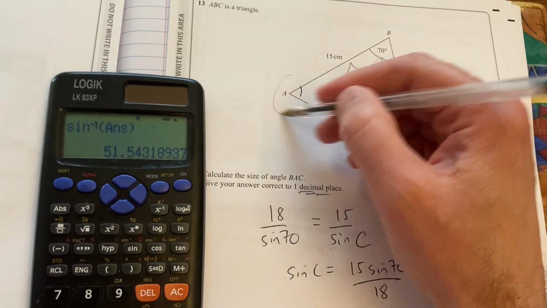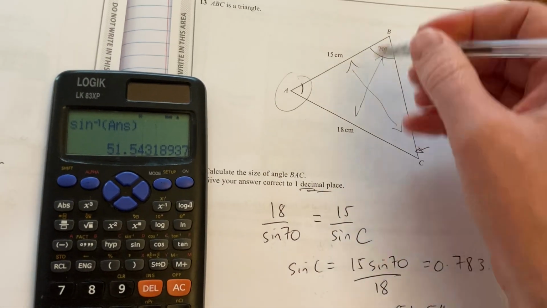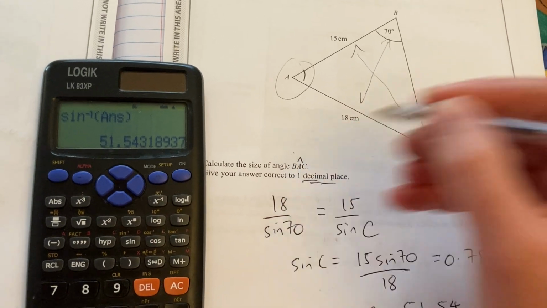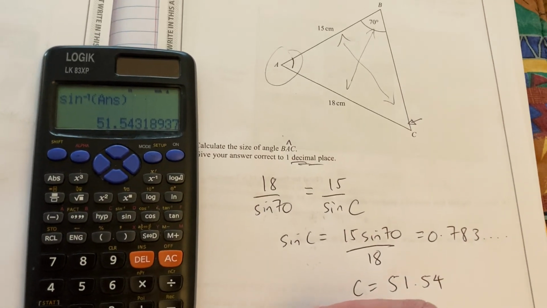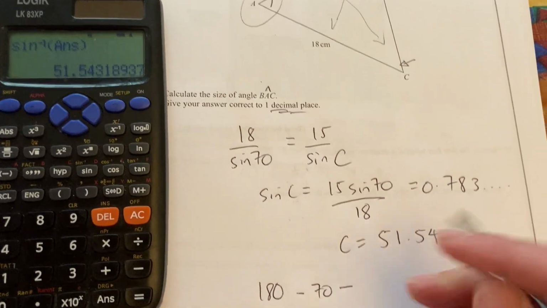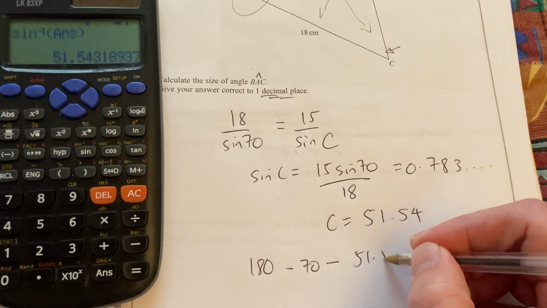I then need to work out that one, because that's BAC, because the angle is always the one in the middle. Sometimes they might put a cap on that. So I know that it's 180 degrees minus 70 minus this answer here, 51.54.